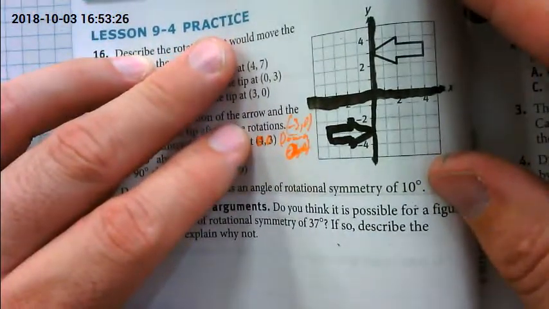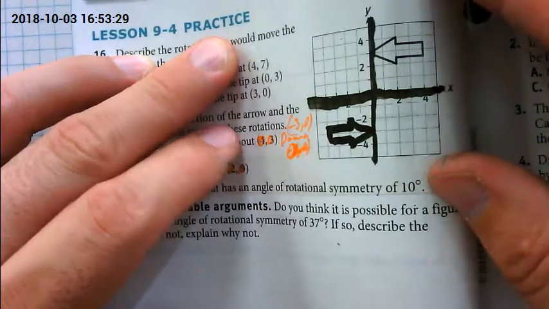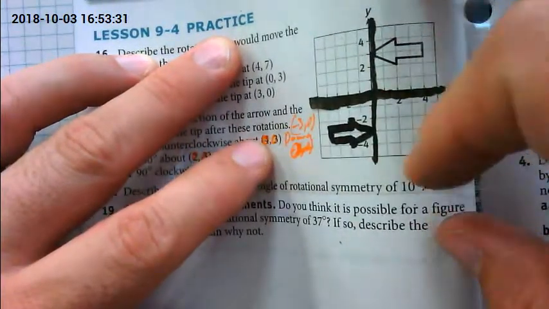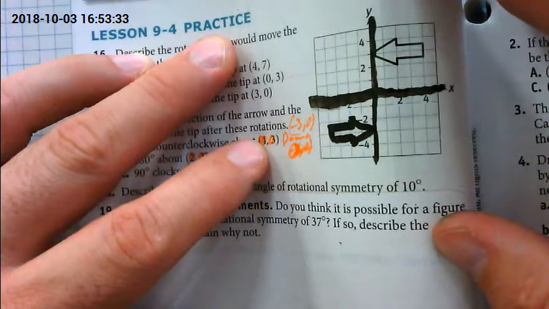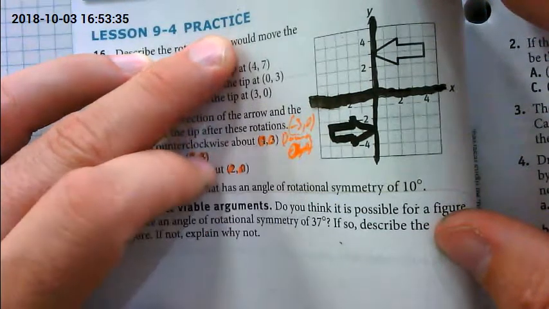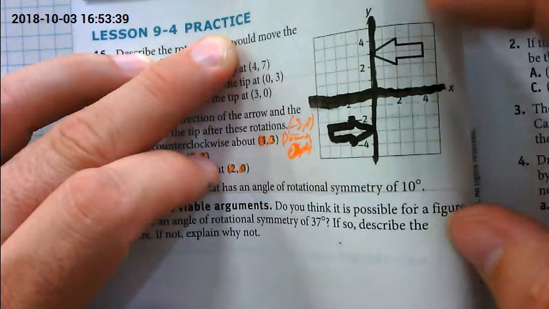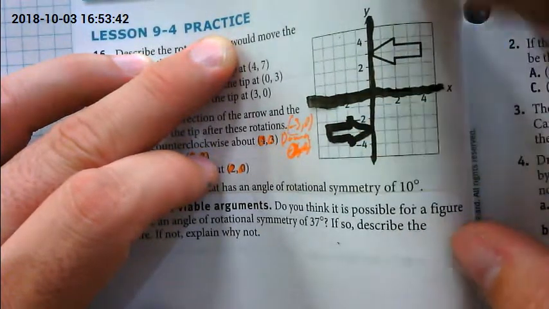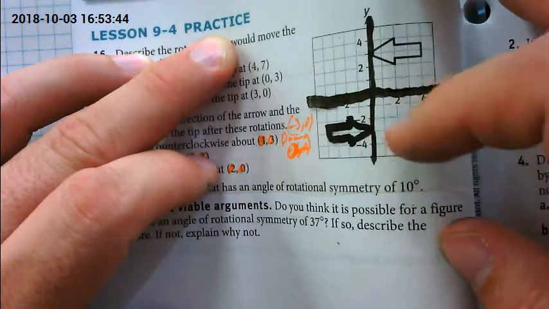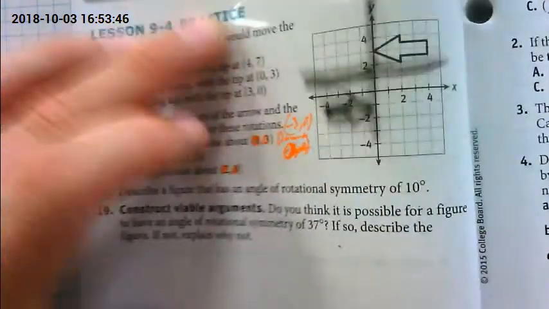Again, you could do the same thing, just turn your paper. And then you're going to use the x-axis and y-axis the way that it looks to you now after you've turned it. And your arrow is now pointing what direction? Well, it's pointing to the right, right? Pointing to the right, and the point of the arrow is at 0, -3.